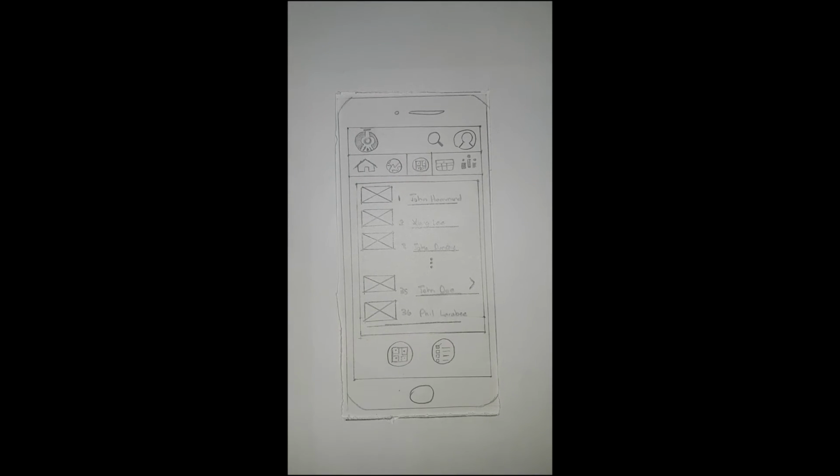Now we will click on Treasure Question. The Treasure Question page contains a list of all the questions that have not been answered by the user. The user can answer these questions and increase their achievements and progress. That summarizes the design decisions taken for this application and the flow for the paper prototype.